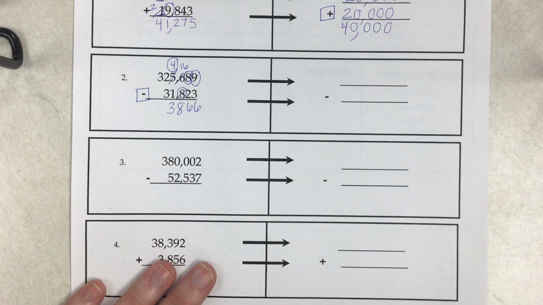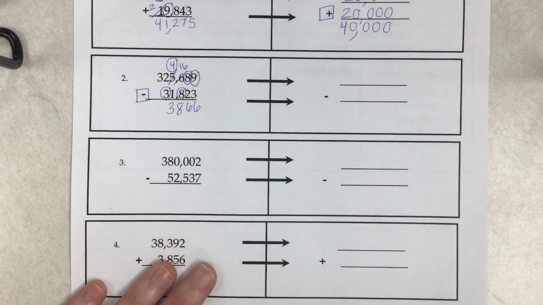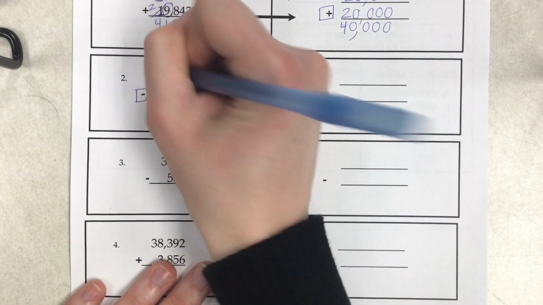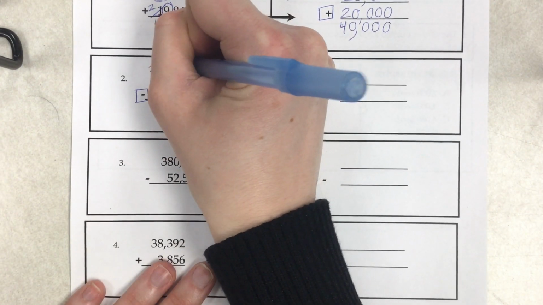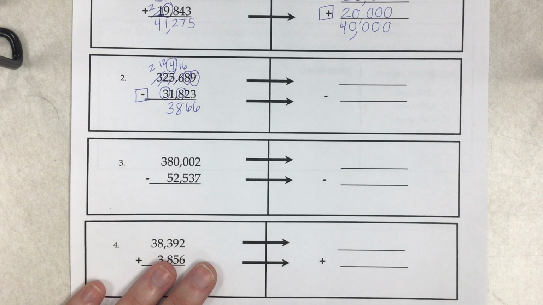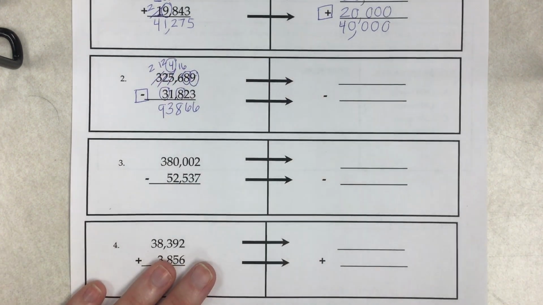Next place, 2 minus 3, this time, more on the floor, go next door and get 10 more. So I'm going to take 10 away and change the 3 to a 2, and add 10 to the 2, so it becomes a 12. Now I have 12 minus 3, more on the top, no need to stop, 9. 2 minus nothing equals 2.